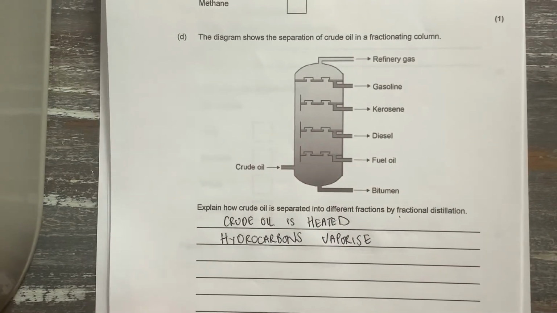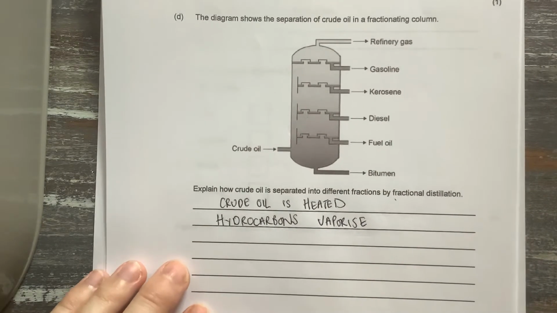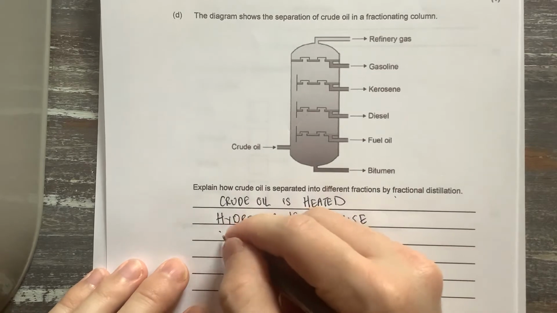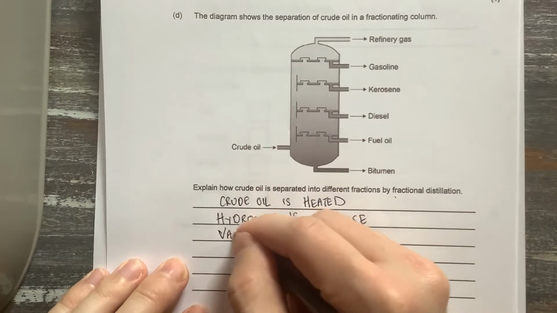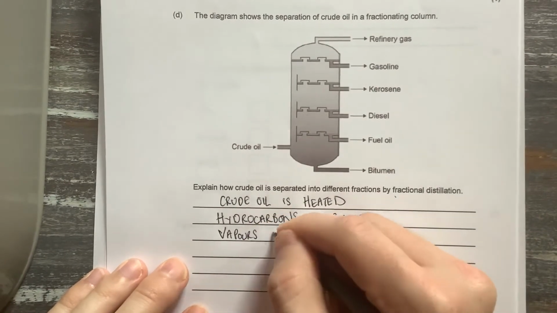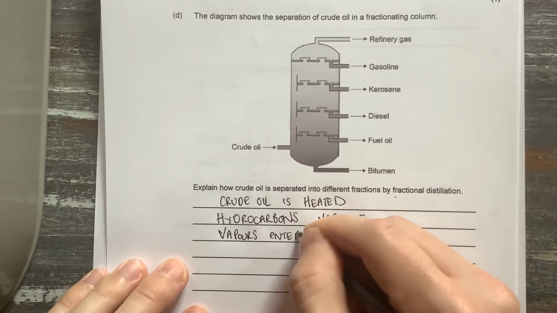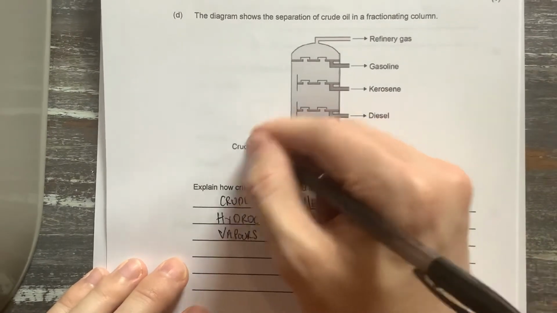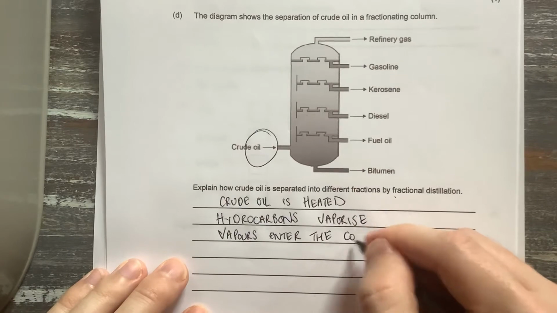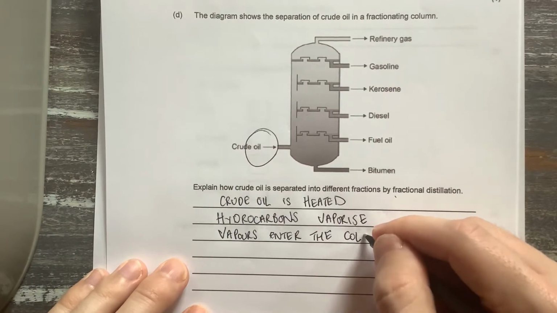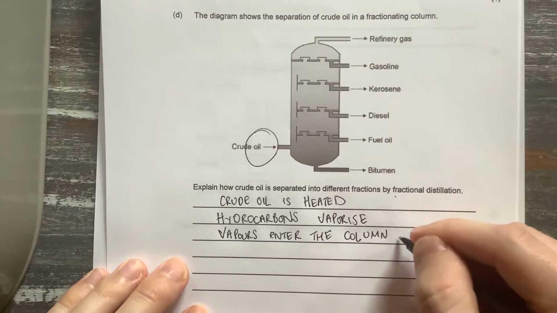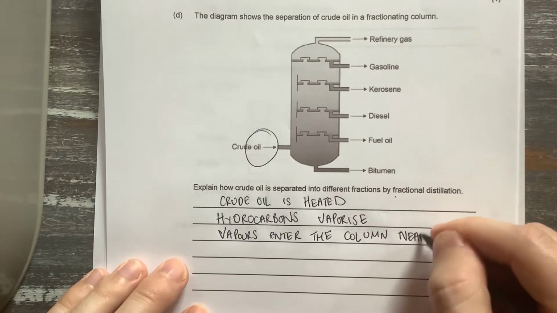So we heat up the crude oil, the hydrocarbons vaporize, the vapors enter the column here. So near the bottom.